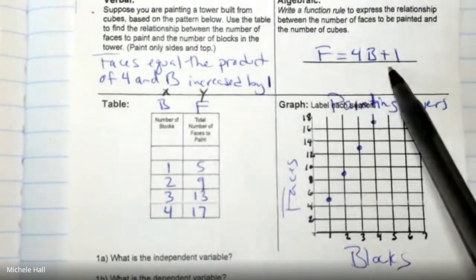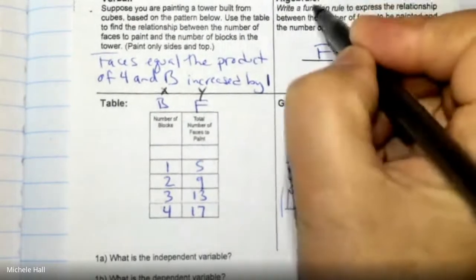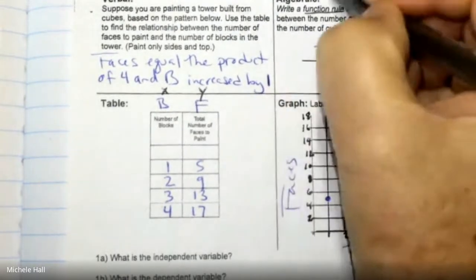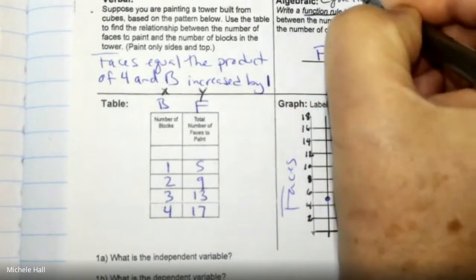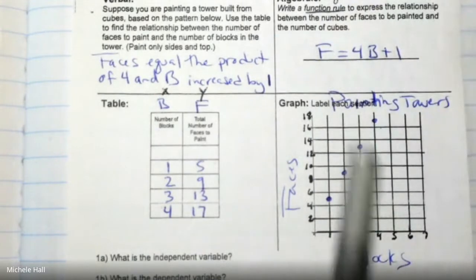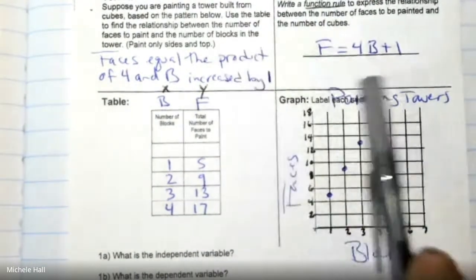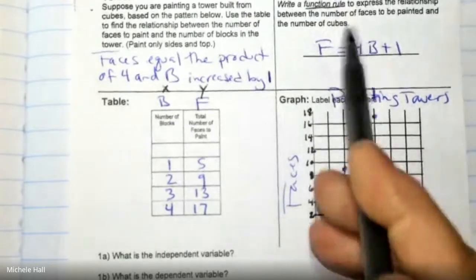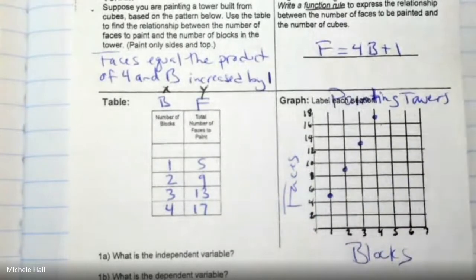So if I look at my equation, I see that faces equal 4 times the number of blocks plus 1. A function rule are things that you will see. This is an algebraic equation. It's not an expression. An expression wouldn't have an equal sign. It would just be 4b plus 1. That's an expression. So this is an algebraic equation, but function rule is what you're going to see. So when you see anything like that, you know that they're talking about an equation.